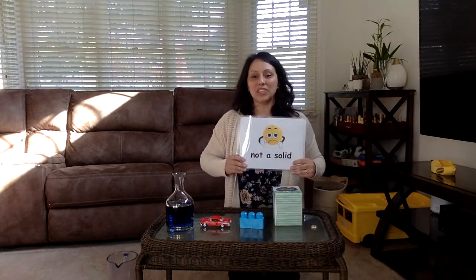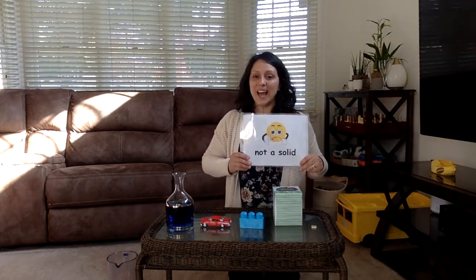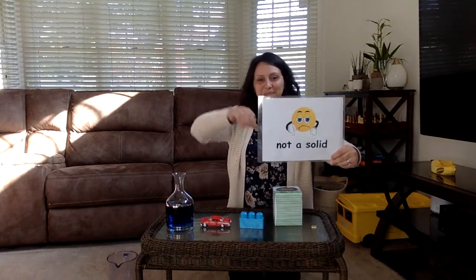I'm going to hold up one item at a time, and I'm going to move it around to see if it changes its shape. And I want to see if it takes up space. If it takes up space and keeps its shape, then it is a solid, and you can give a thumbs up. If it doesn't take up space, or if it changes shape, then it's not a solid, and you can give a thumbs down. All right, let's get started.